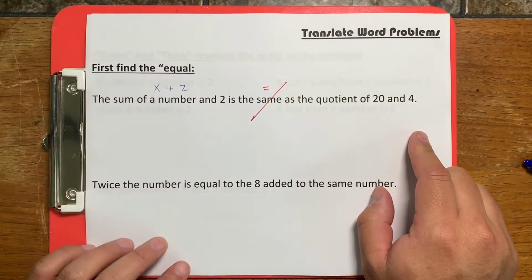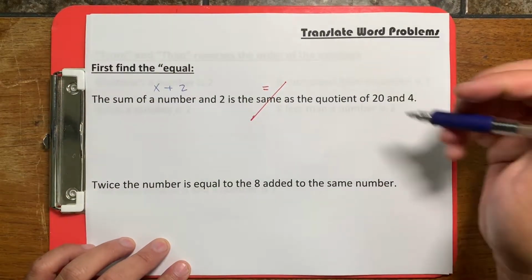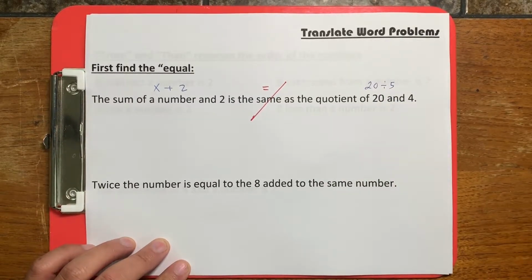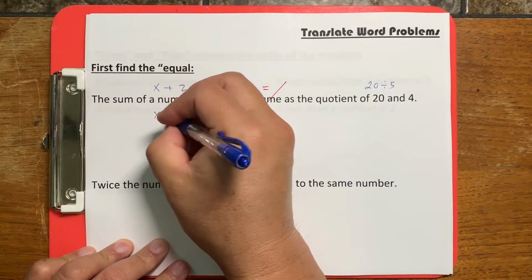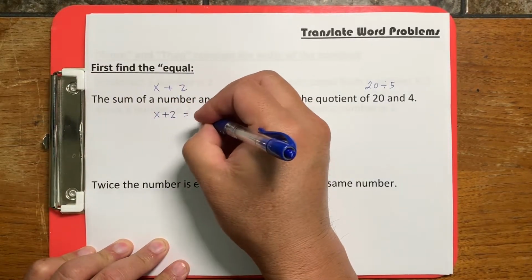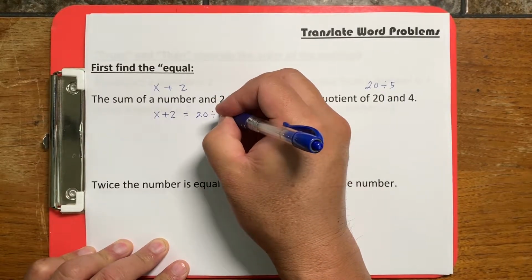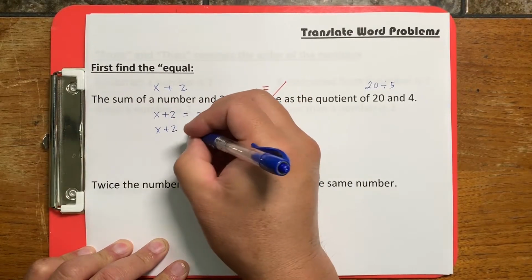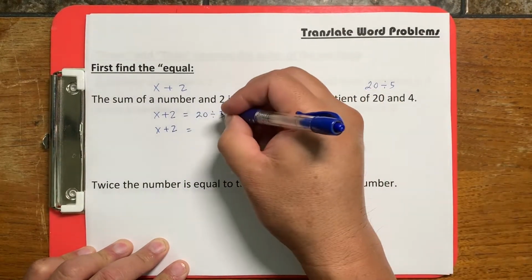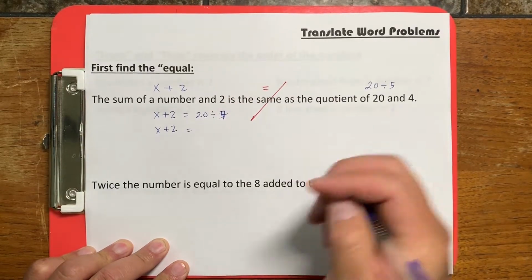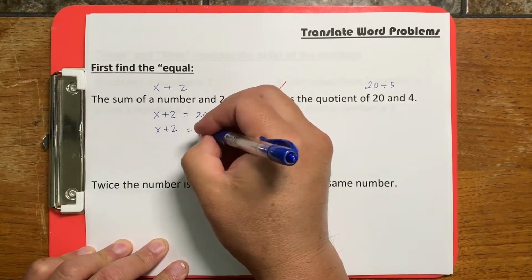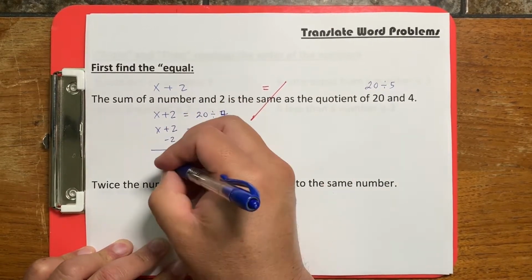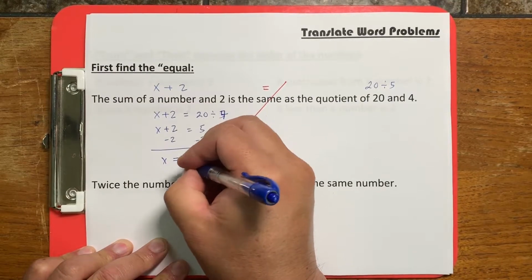From our list, we know that quotient means division. So we're going to keep the same order, and then we're going to solve this problem. So we have x plus 2 is equal to 20 divided by 4. 20 divided by 4 is 5. We can subtract 2 from both sides, and we get x is equal to 3.